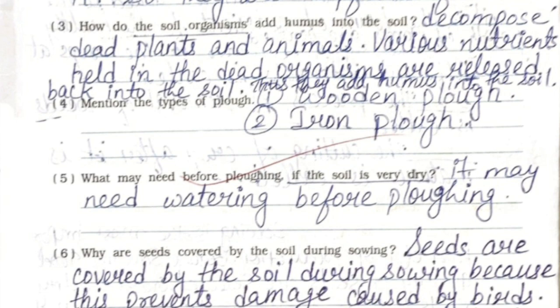That is, first is wooden plow and second is iron plow. Fifth, what may be needed before plowing if the soil is very dry? If the soil is very dry, it may need watering before plowing. Sixth one, why are seeds covered by the soil during sowing? Seeds are covered by the soil during sowing because this prevents damage caused by birds.